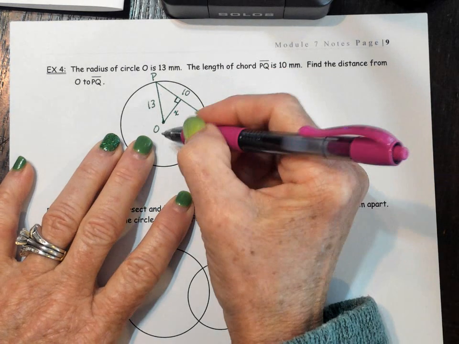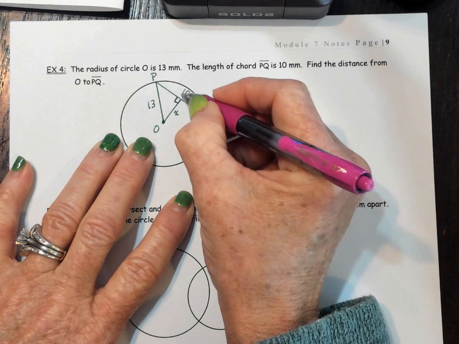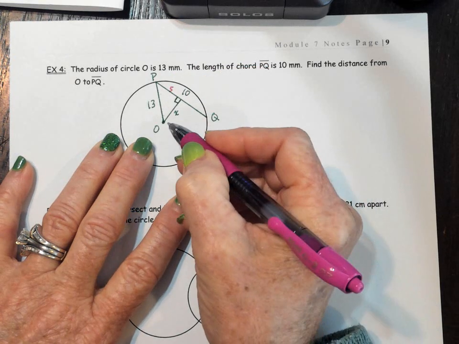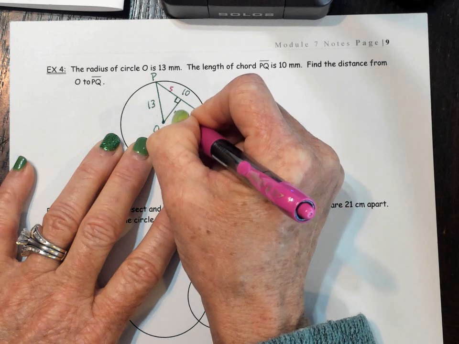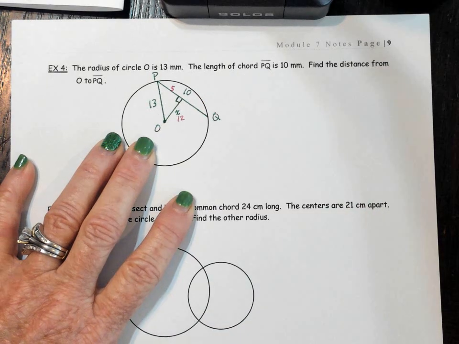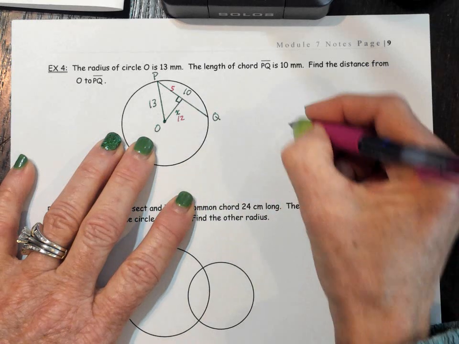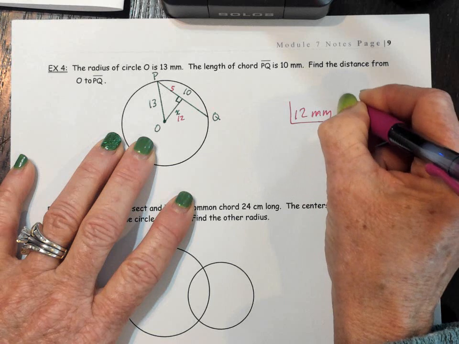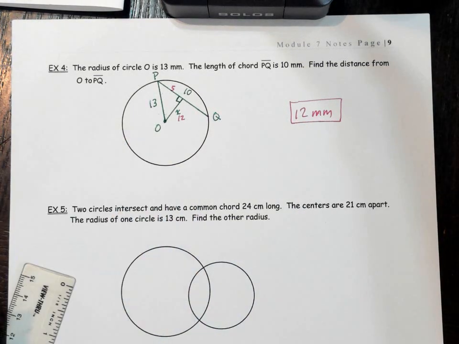Okay, we know that this piece right here is going to bisect that chord. So half of 10 makes this 5. Will you look at that? That's another triple. That's a 5, 12, 13. So how far is that point, O, from the chord? It's 12 millimeters. This one you need units on it. Since there were units given to you in the problem, you need units in your answer.